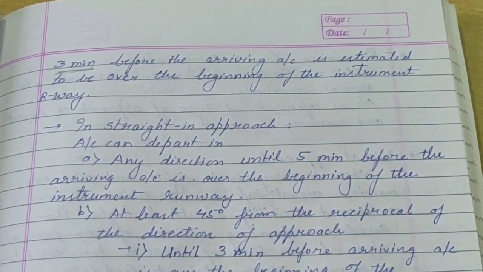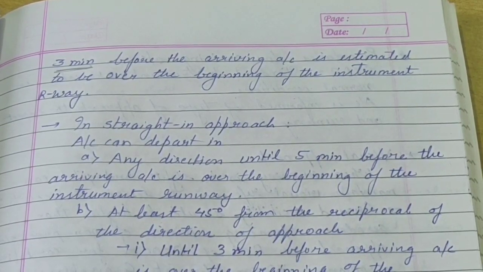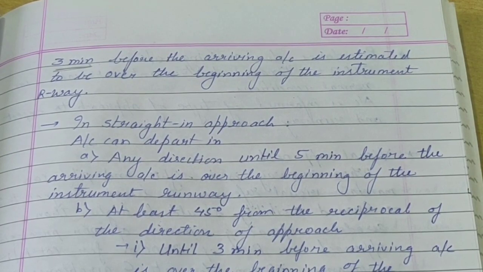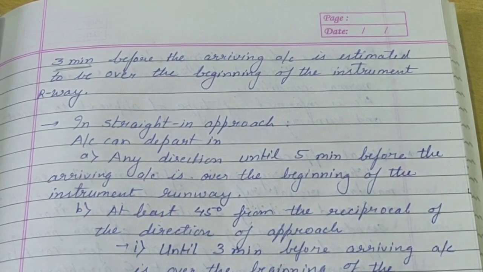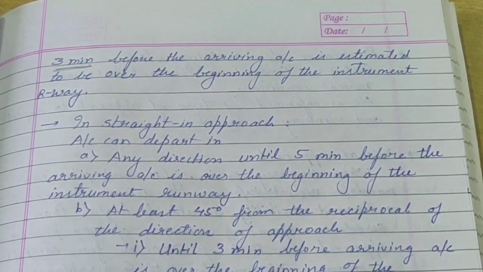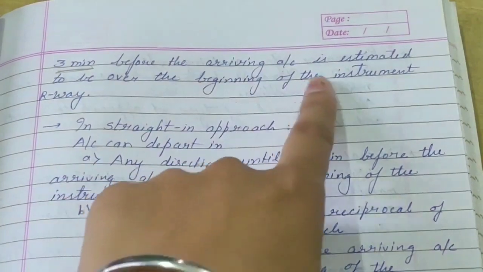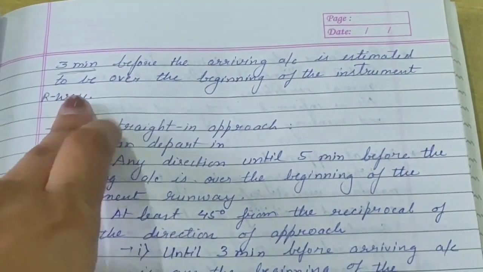Okay, so we talked about two different points in case the landing aircraft is using an instrument approach. In the first, the aircraft can depart in any direction until the arriving aircraft has started its procedure turn for the final approach. In the second case, except within 45 degrees of the reciprocal of the direction of the approach, they can take off in any direction, provided that the arriving aircraft is estimated to be over the beginning of the instrument runway, and 3 minutes separation should be there.